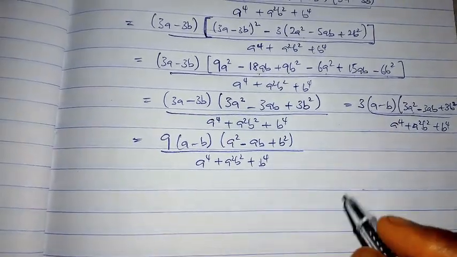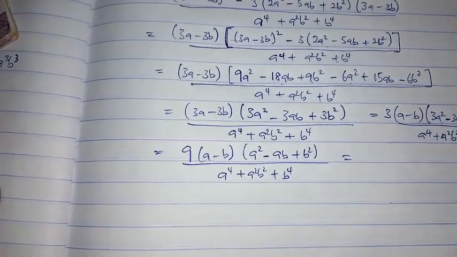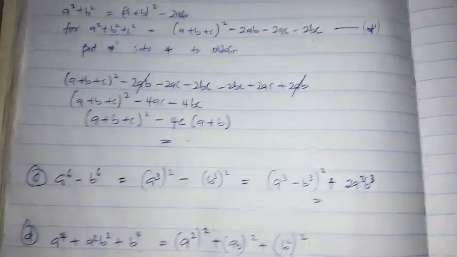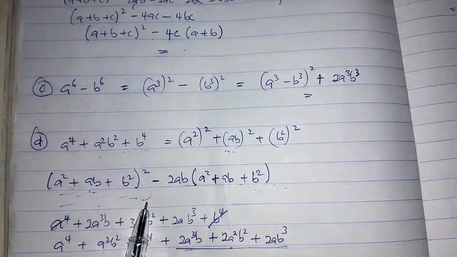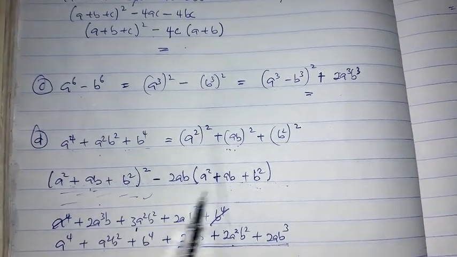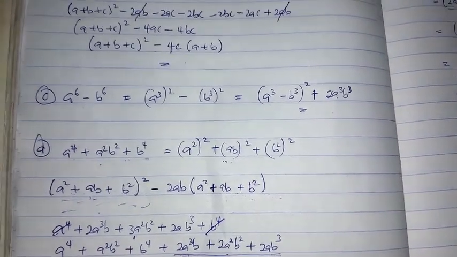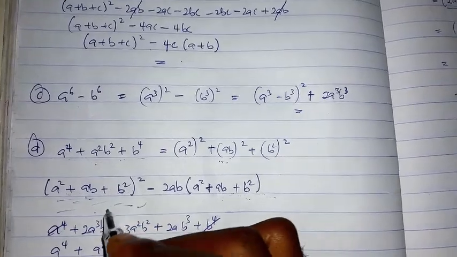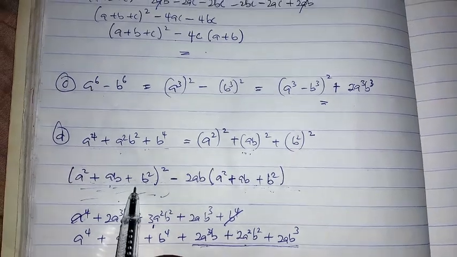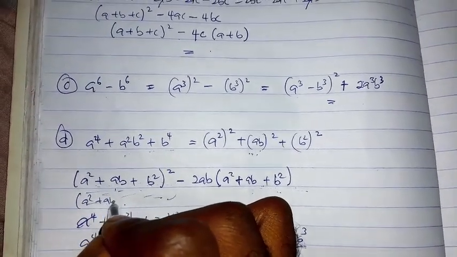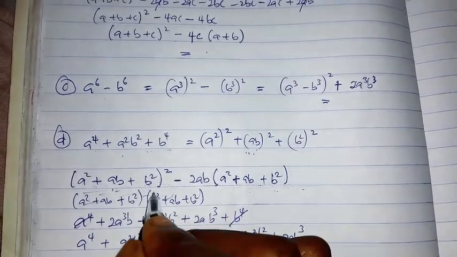Now this is where I have to remind us of the factored form of this according to our last class. Now from our last class, we had the factorized form as this. Now if this is the factorized form, let's bring it into our question. This is actually stressful, but let's just continue. From here, I can see this is the same thing as a squared plus ab plus b squared, a squared plus ab plus b squared, just expanding.